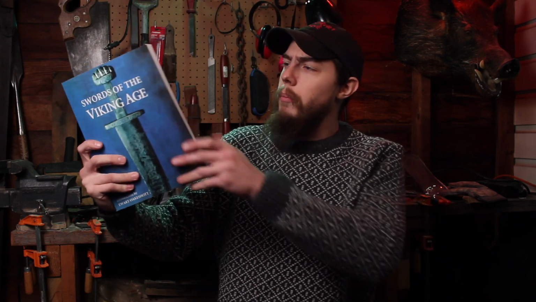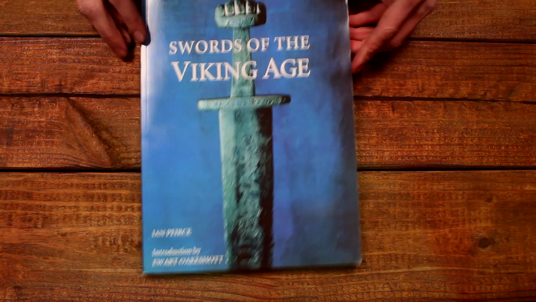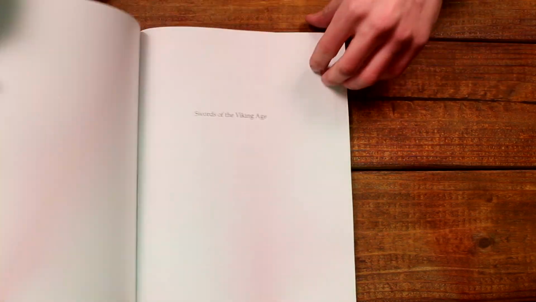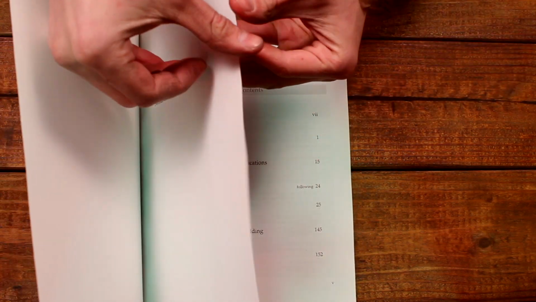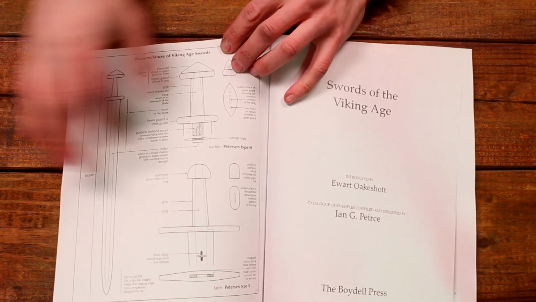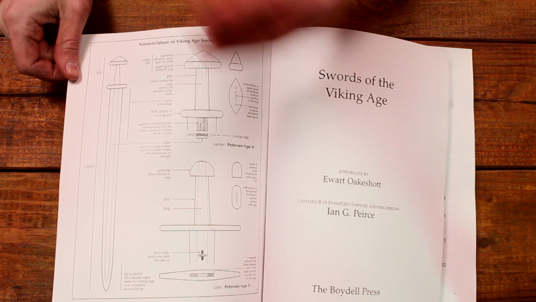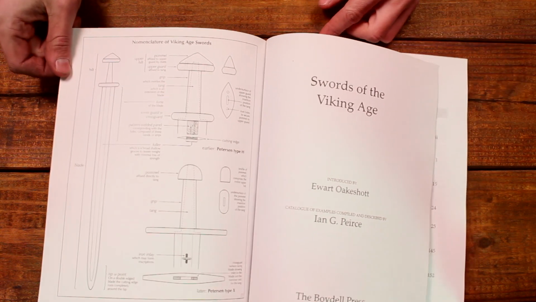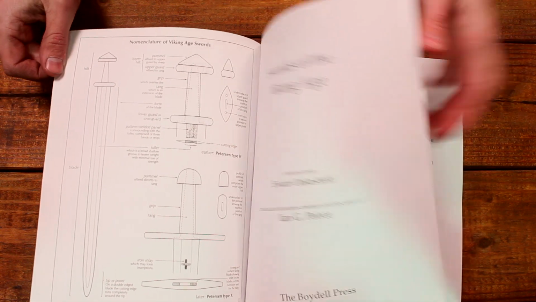It's a thin book, but it's got a lot of pictures. So let me show you what's inside. Okay, so there's what the cover looks like. And right off the get-go, there's a nice diagram of the nomenclature, the different parts of the sword. So there's kind of a consistent language for the book. That's a really great resource right off the bat.